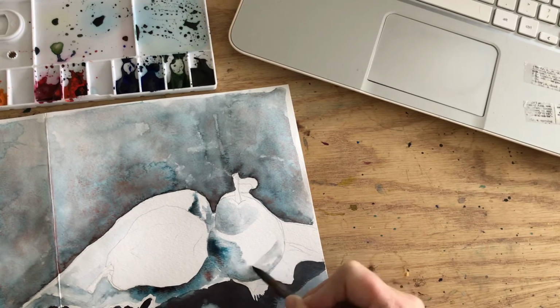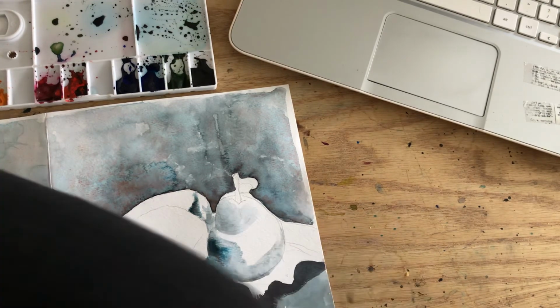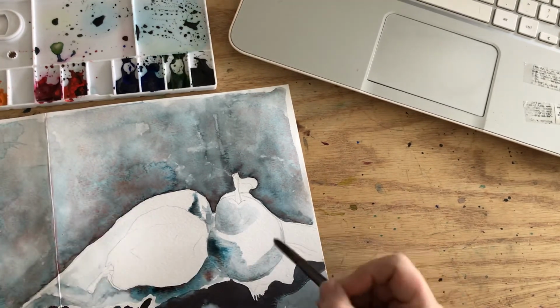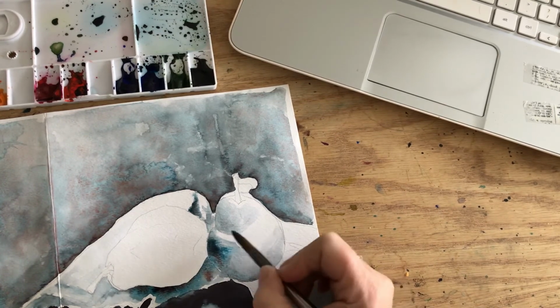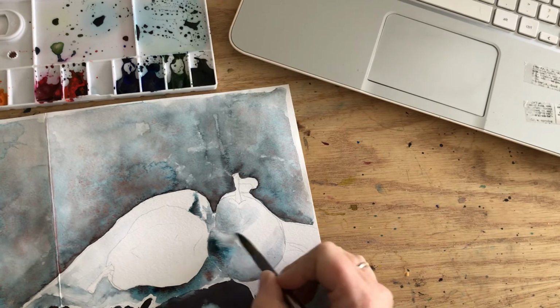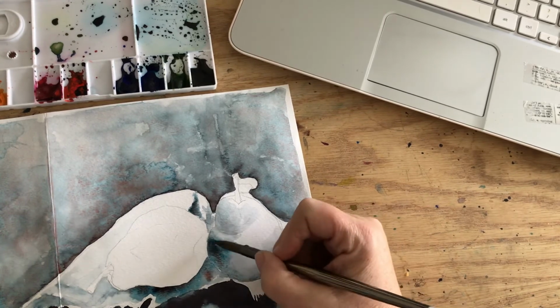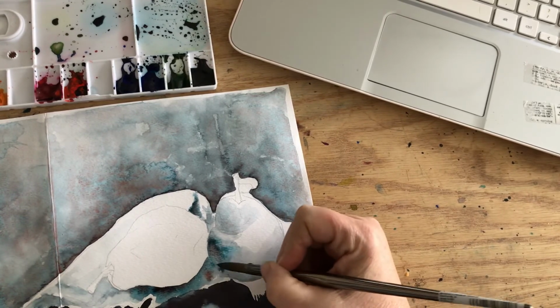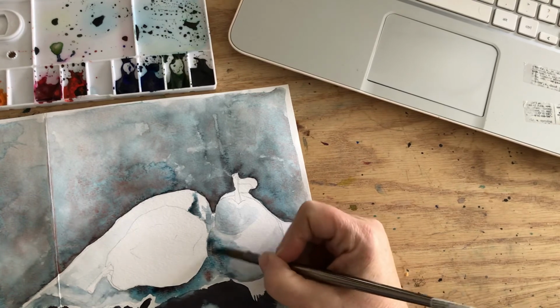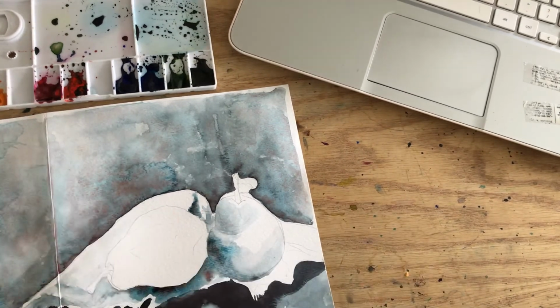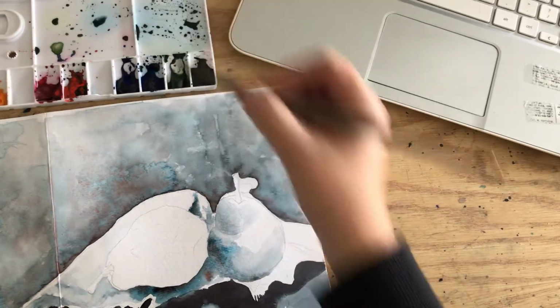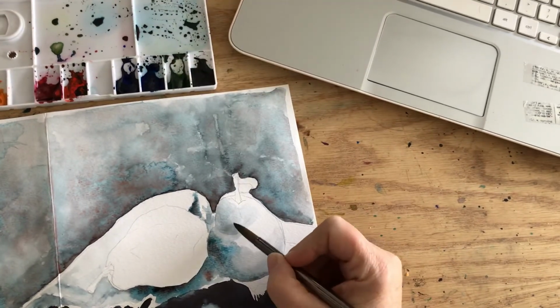So I am not going to move on from working with shadows until I'm reasonably happy that my objects, which are pears, look fairly close to my black and white photograph. So remember, I'm looking at this black and white photograph while I work.